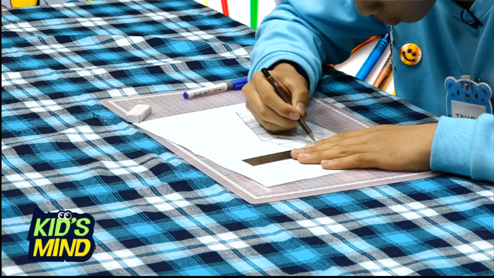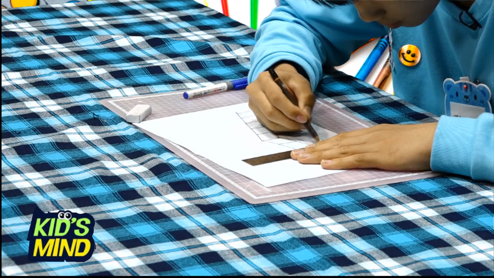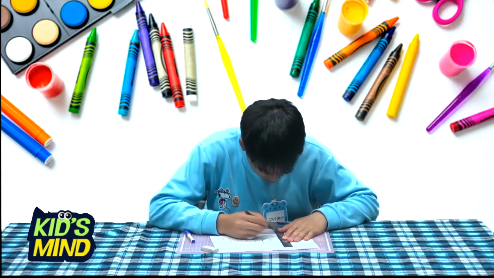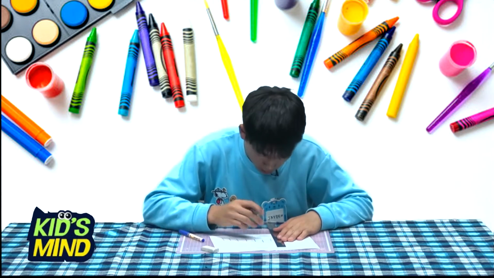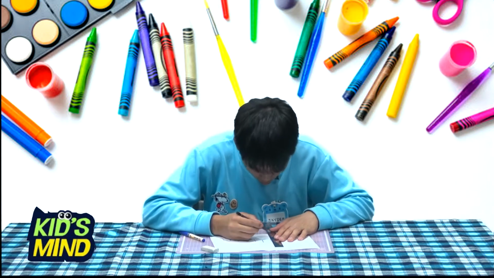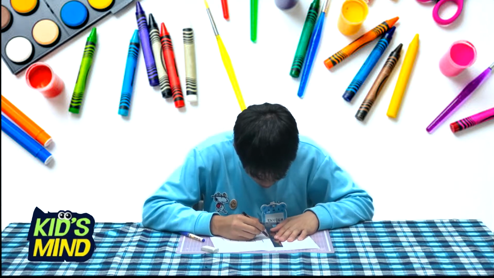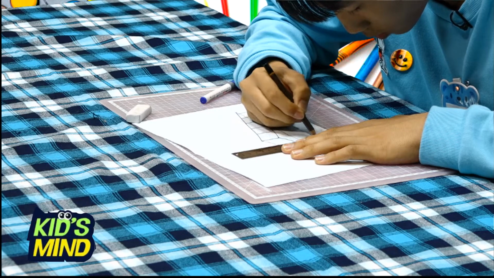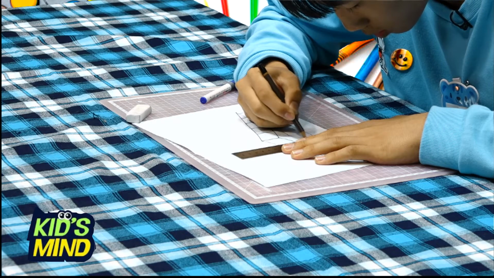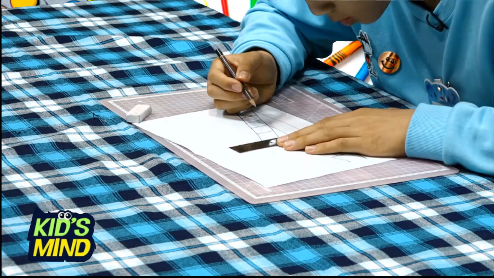Nice. And the line should be inside of these two columns.